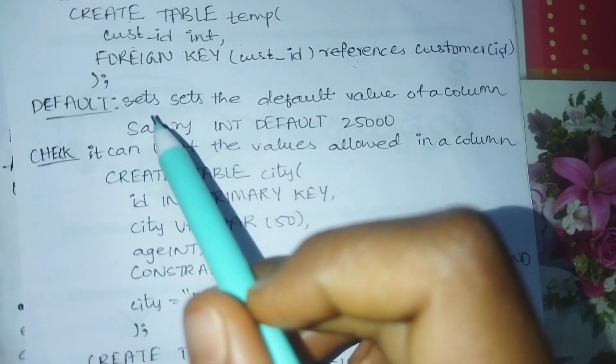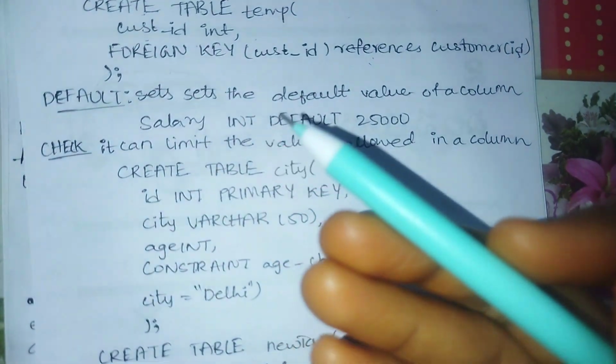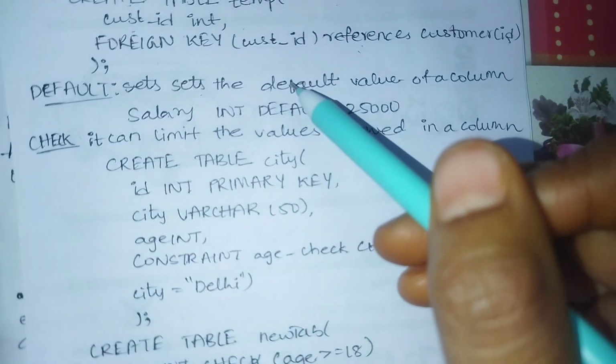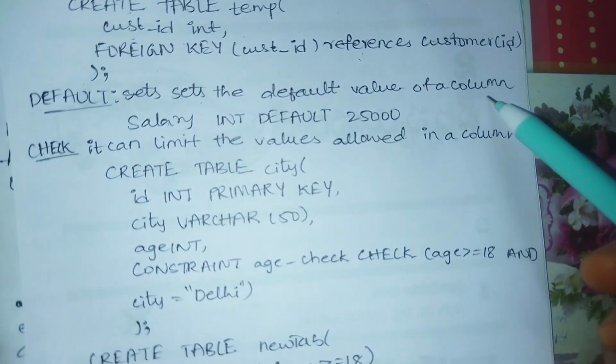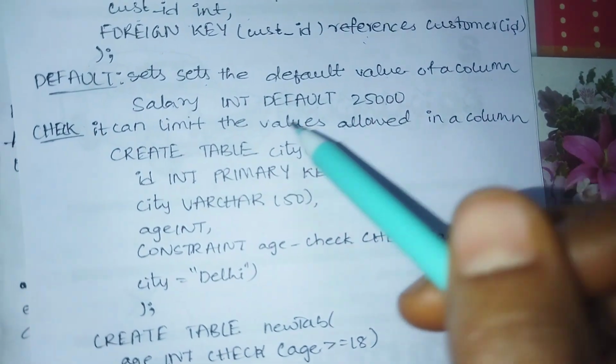Default, a value is used for a column like an integer. It sets the default value of a column, salary integer default 25,000.